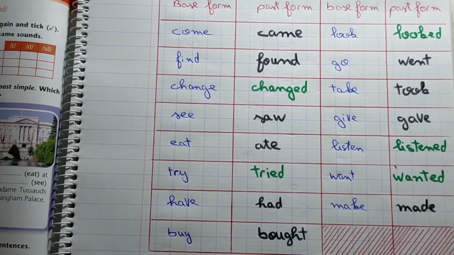Go becomes went in past, so it is an irregular verb. Take becomes took with double O. It is another irregular verb. Give becomes gave. Listen, listened. So it takes ed, so it is a regular verb. Want, wanted. Make, made. So all the verbs that are written with black color are irregular verbs. In such a way I finish the first exercise with you. Now let's move on to another exercise.